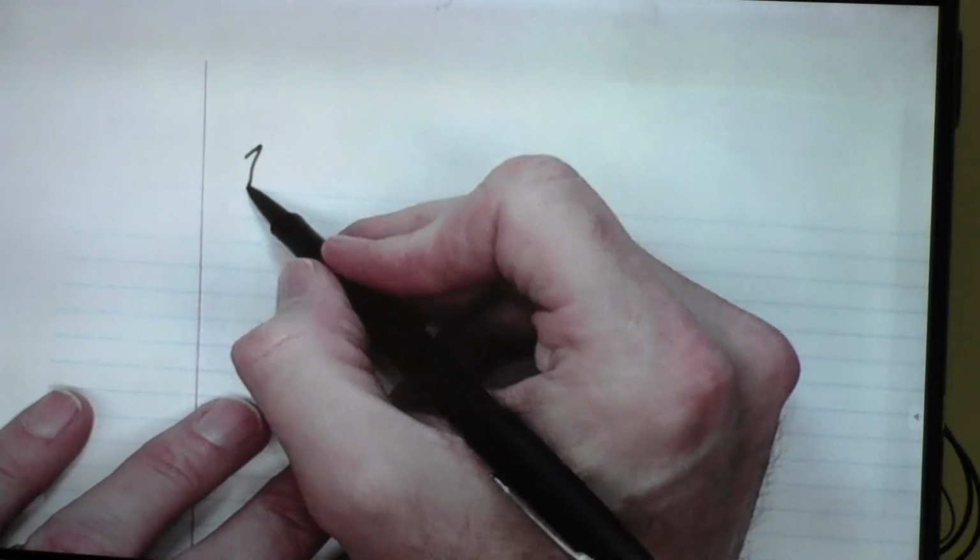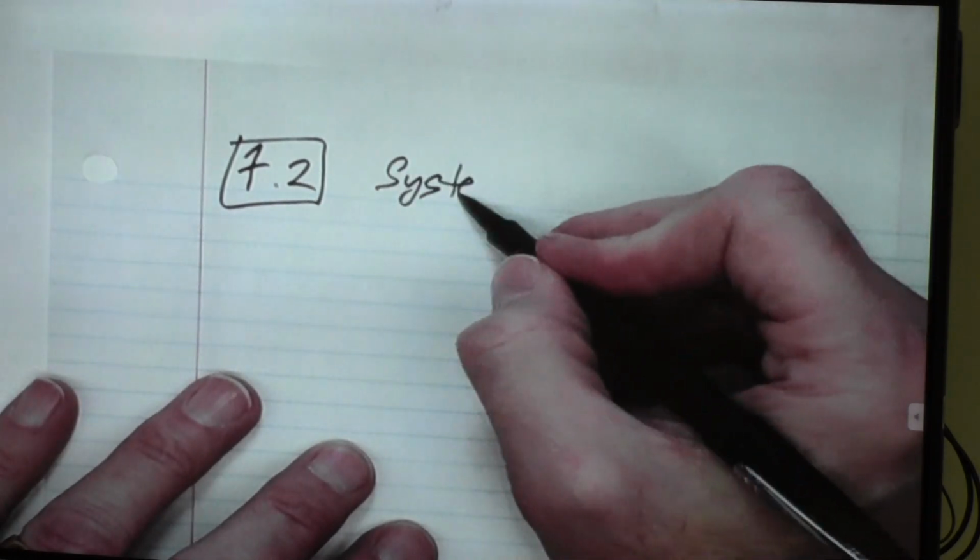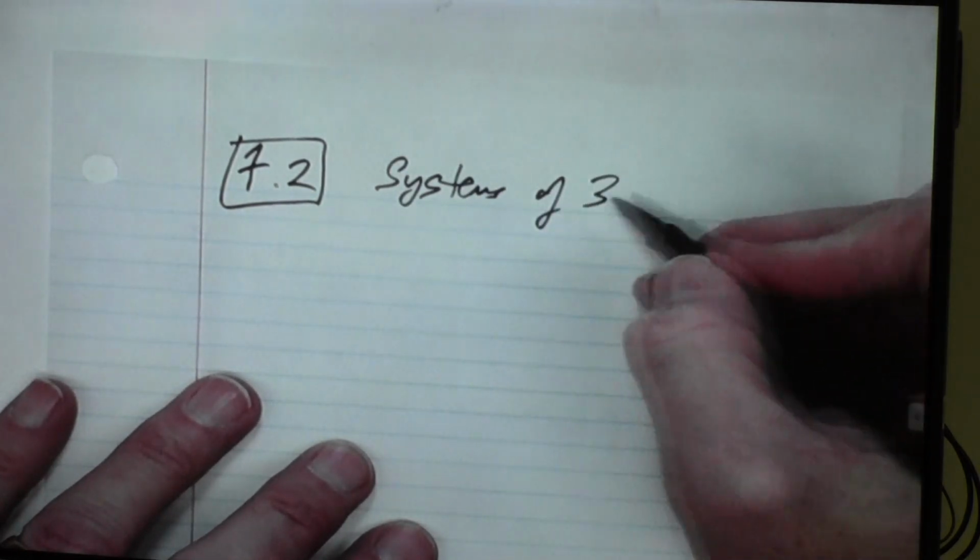Okay, now we're going to look at section 7.2. 7.2 has a little bit more to think about in it. Okay, so let's write two systems of three equations.